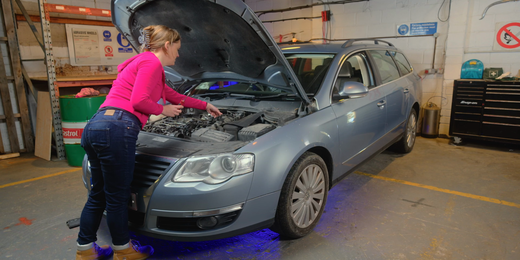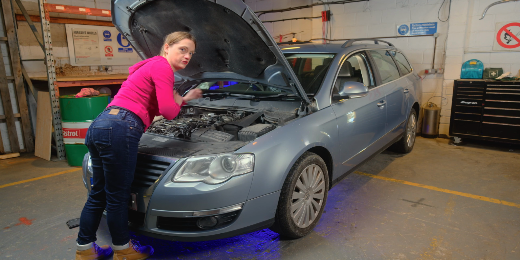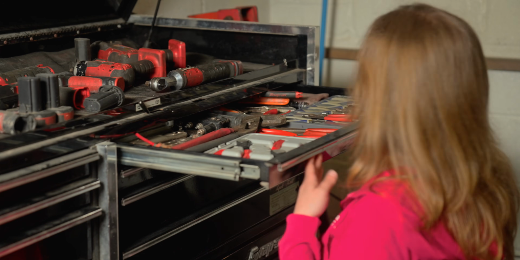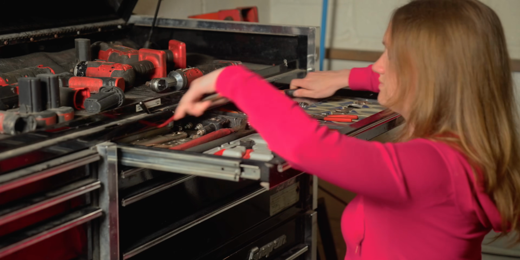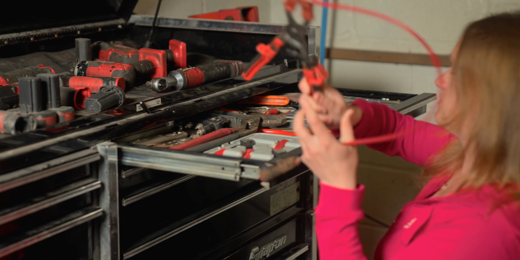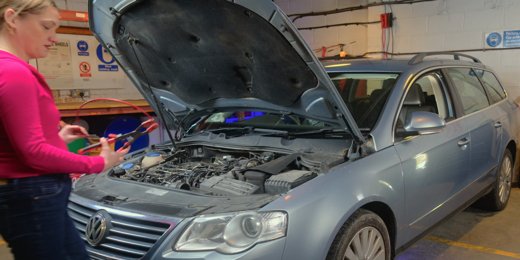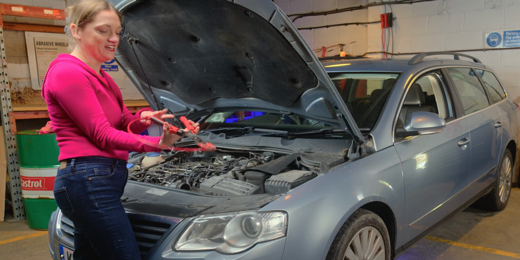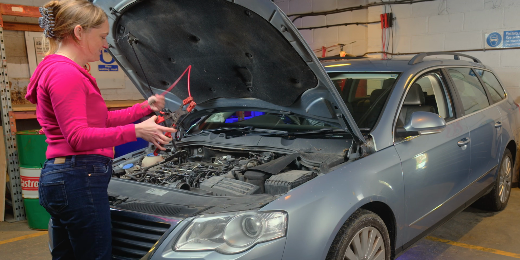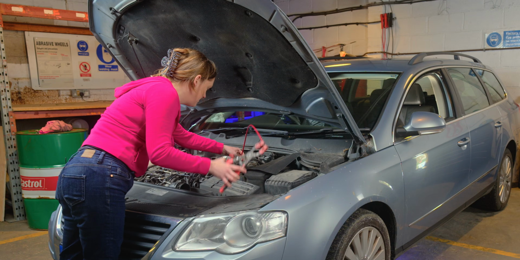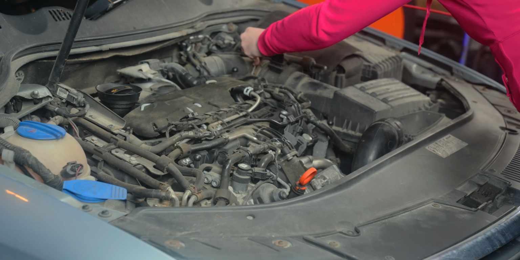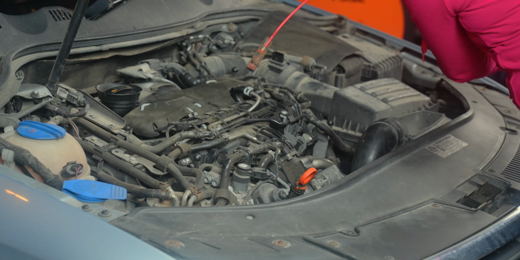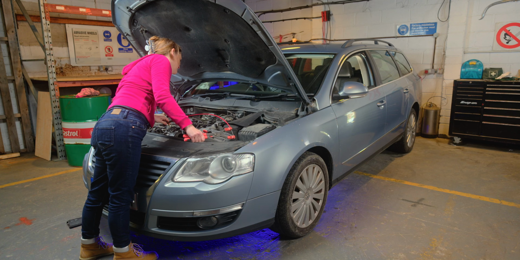Next, I need to undo this special clip here, and there is a tool that we use for that, so I'll go get it. This is the tool I'll be using. Definitely made for men. I mean, look at that, I can barely reach. There we go. Put that on there. There we go. And squeeze. Woo! And off.